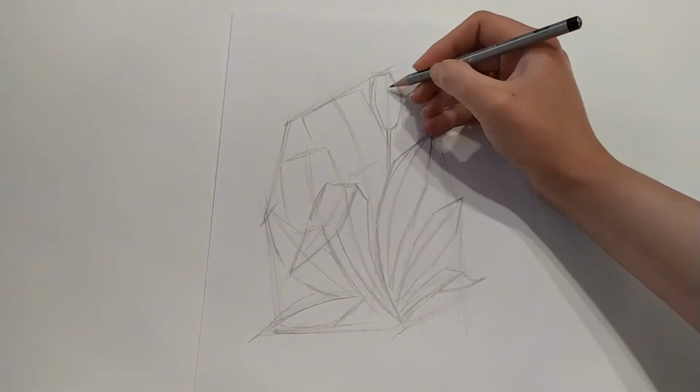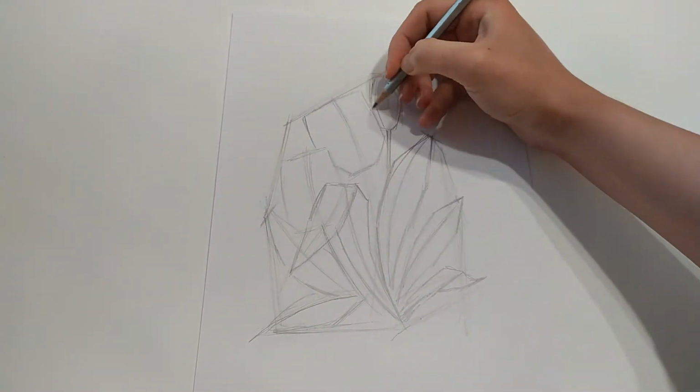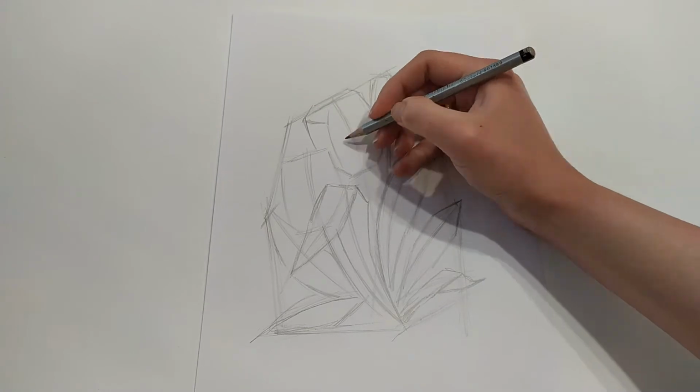With the same light dashed lines, we determine the directions of the petals of the bud, marking their initial volume.